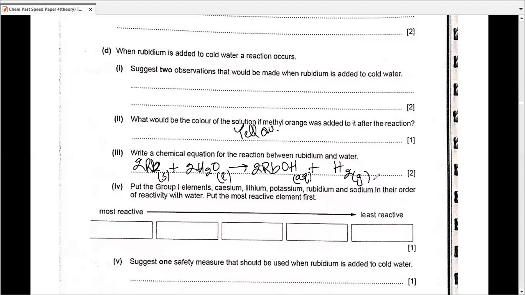Put the group 1 elements cesium, lithium, potassium, rubidium, and sodium in their order of reactivity with water. Put the most reactive element first. It would be cesium first, then rubidium, then potassium, then sodium, and then lithium. Great. So this is Cs, this is Rb, this is K, this is Na, and finally this is Li. Moving on to part 5.